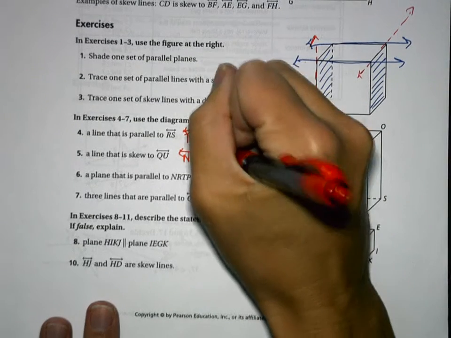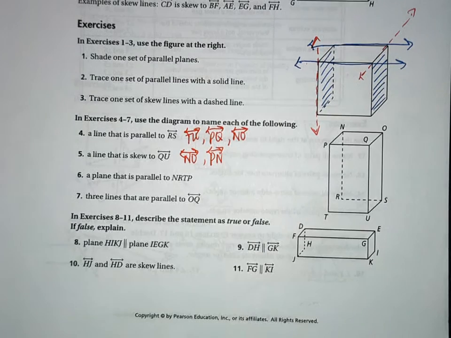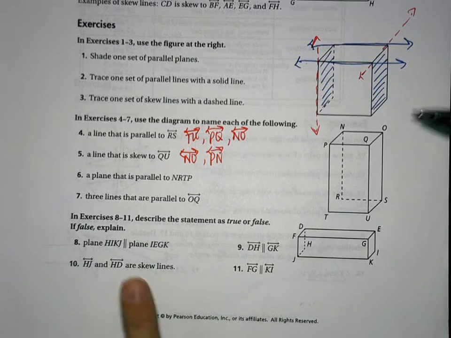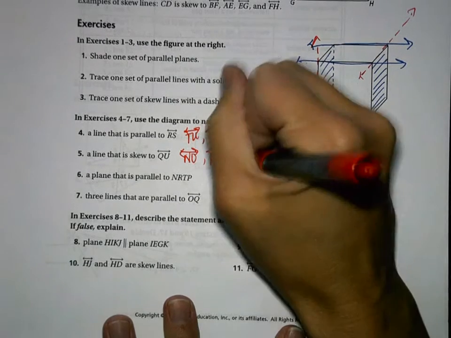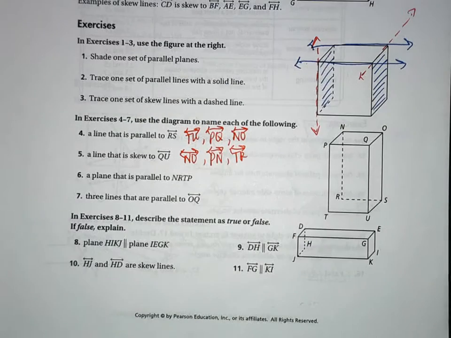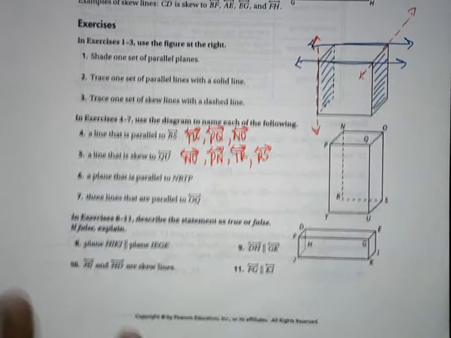Good. PN works. Anybody else? Okay. TO. Yes, TR. Thank you. Any more? RS. Perfect. All right, and that's all I have. Am I missing any?